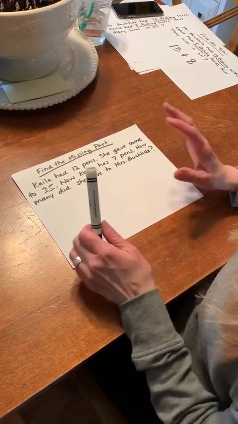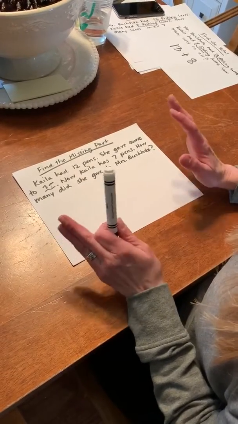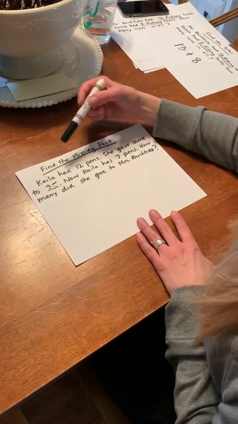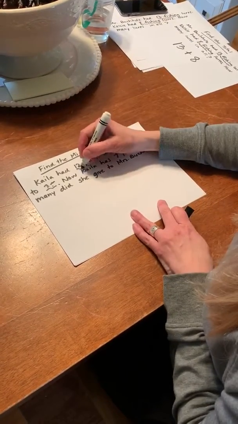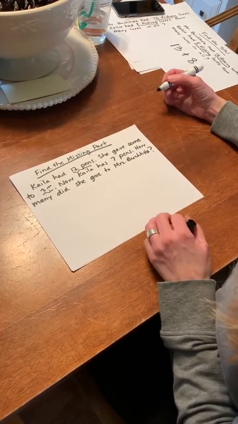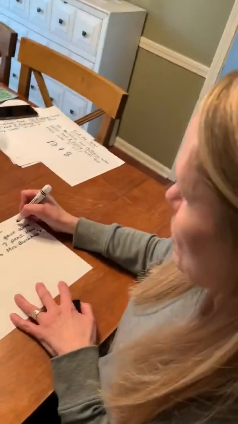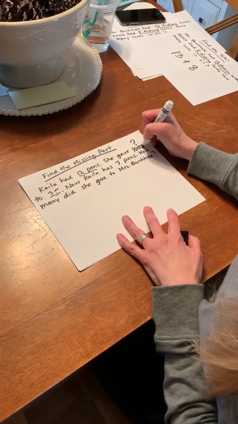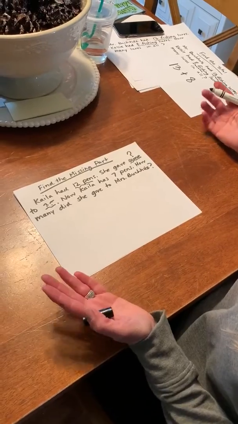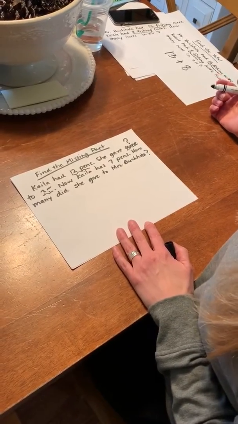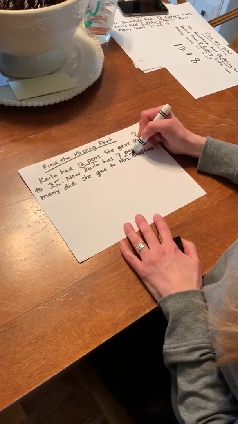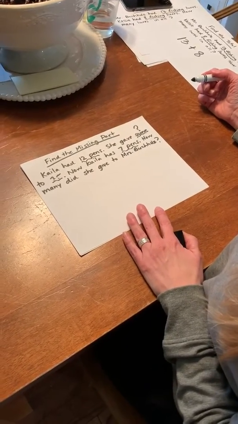The next kind of word problem I want to talk about is find the missing part. So in this one one of the parts is missing, but you know the total. So Kayla had 12 pens. Right there, we're telling you how many she has. She gave some. You know how much I love to do this with the word some because we don't know how much that is. How much is that? She gave some to Mrs. Buckles. Now Kayla has 7 pens.